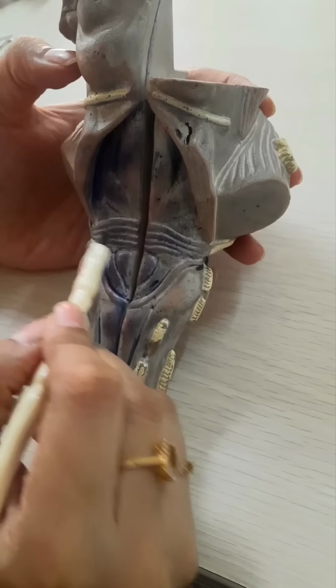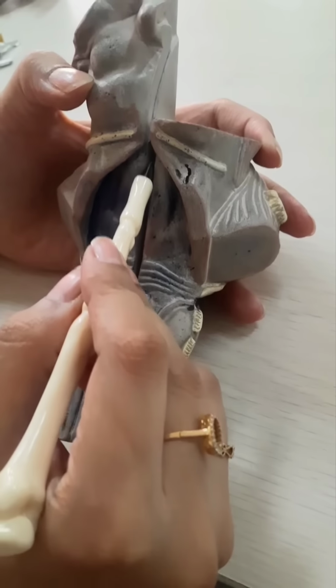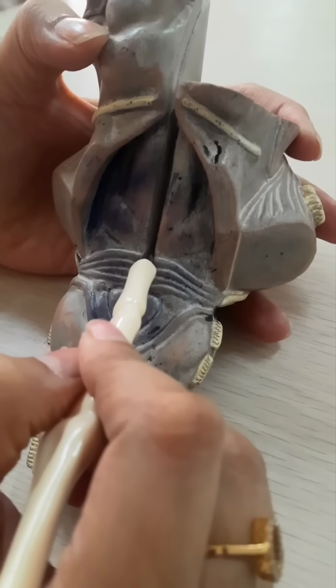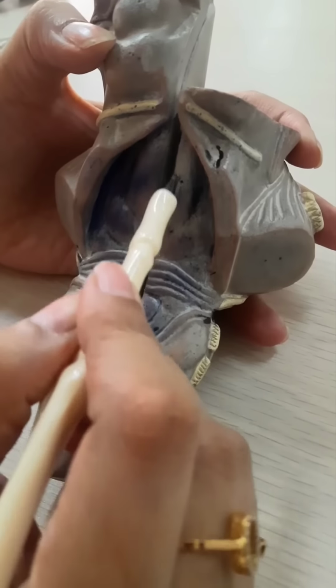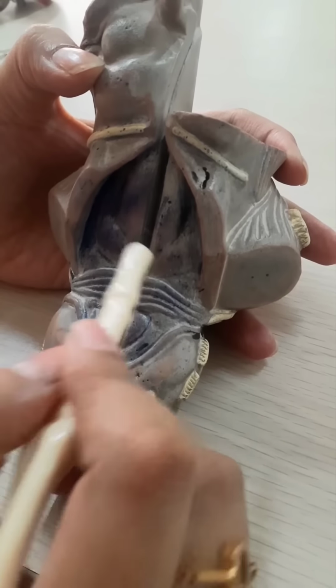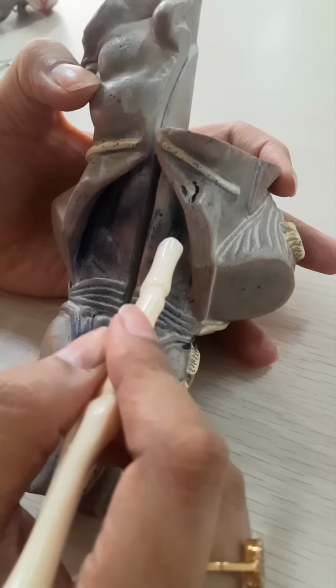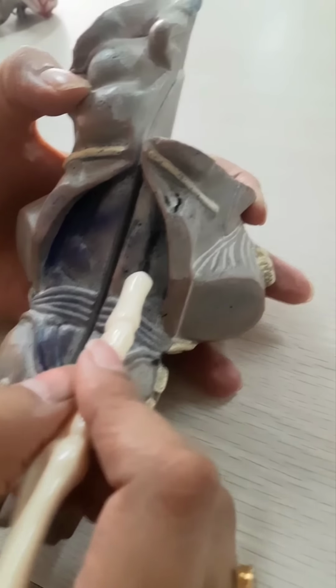This is the stria medullaris. In this part of the floor of the fourth ventricle, this central sulcus is the median sulcus. Just lateral to it, these elongated elevations are the medial eminences. Medial eminences are bounded laterally by these sulci, which are the sulcus limitans.